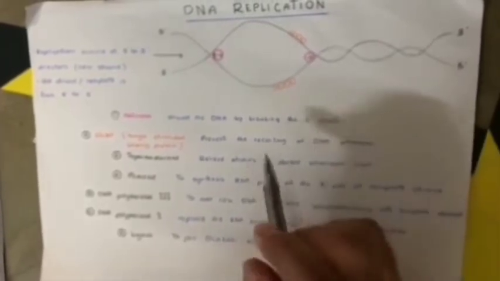This is the function to prevent the recoiling of DNA strands. SSBP, or single-stranded binding protein, will attach to the single strand of the DNA to not form back into a double helix, because now they're on the replication bubble.